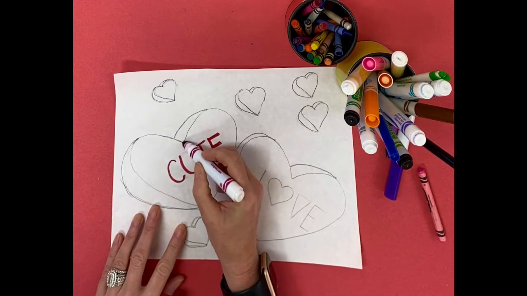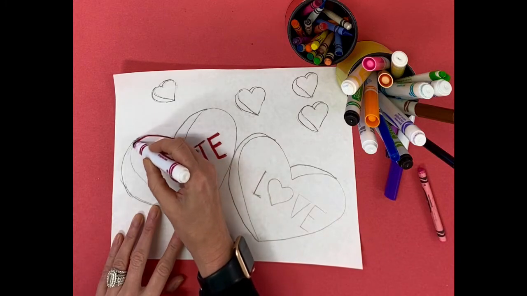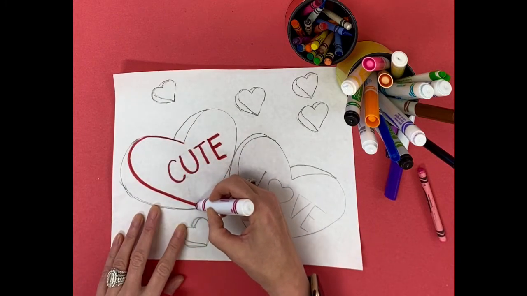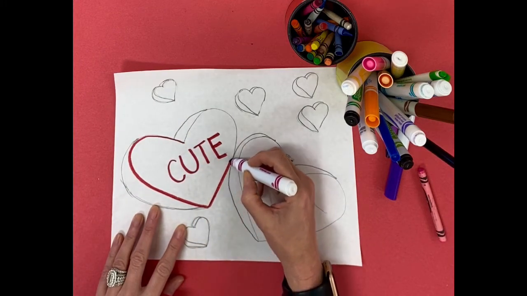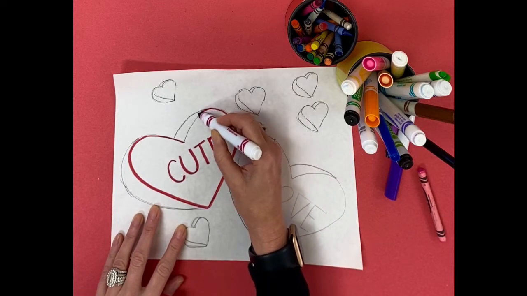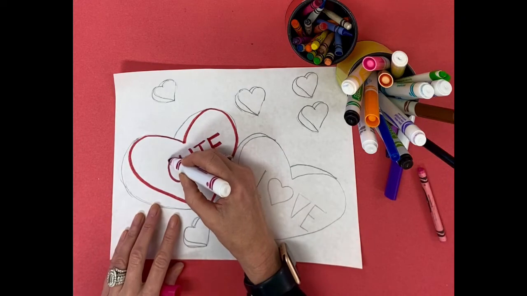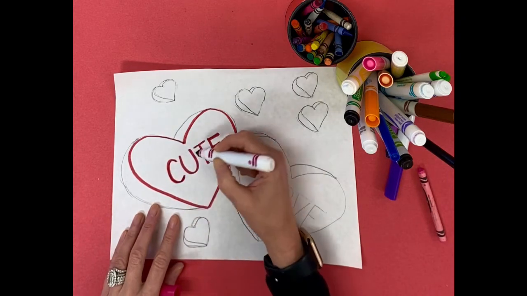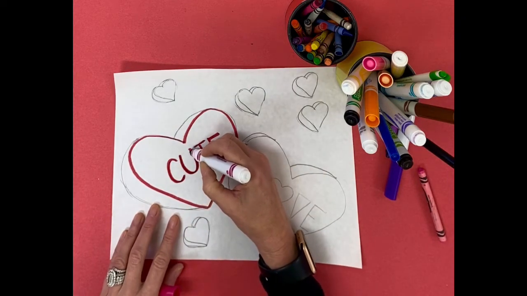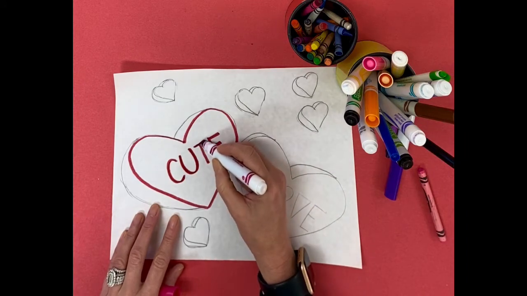I'm also gonna outline just the front of my heart. I'm not gonna do the sides, just the front. You could also use a black marker if you'd like to. So once you have it like you want it, you're gonna move on to your coloring.